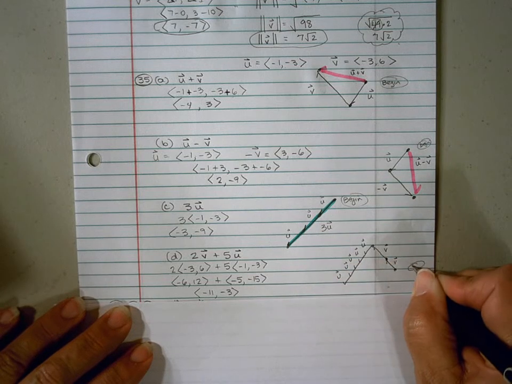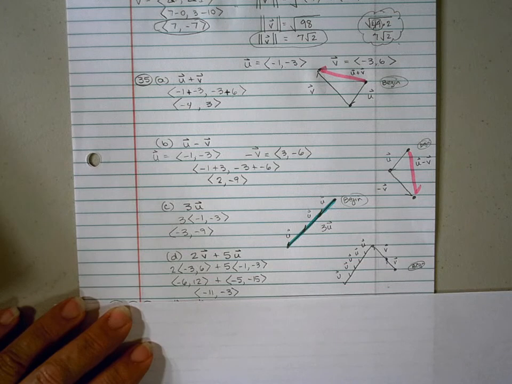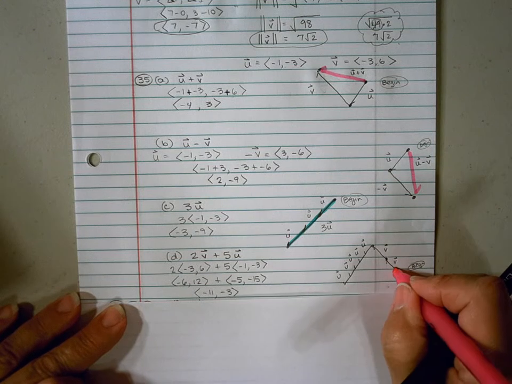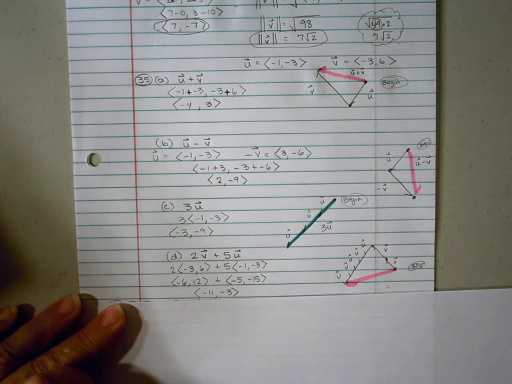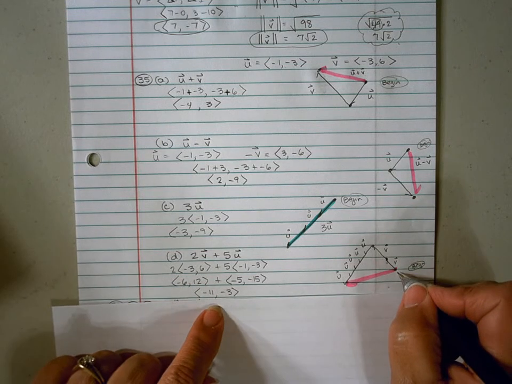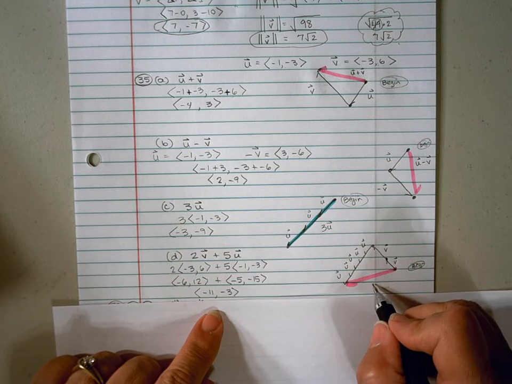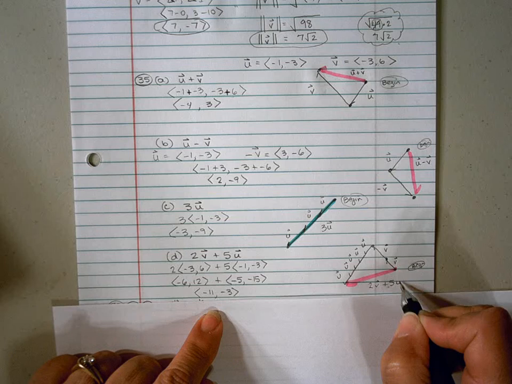Here is my beginning, and I would start there and go towards my final ending. I'm supposed to have gone left and down, which looks like that's what I did. So that's 2v plus 5u.